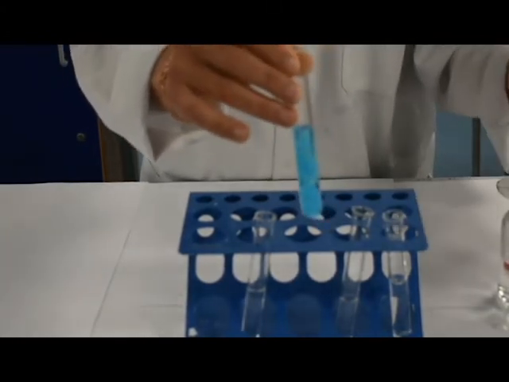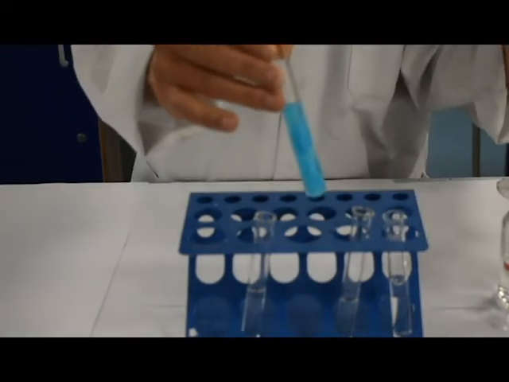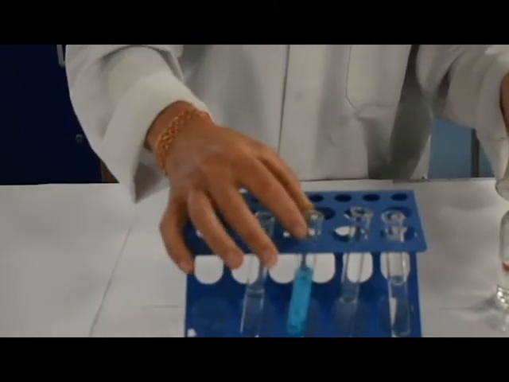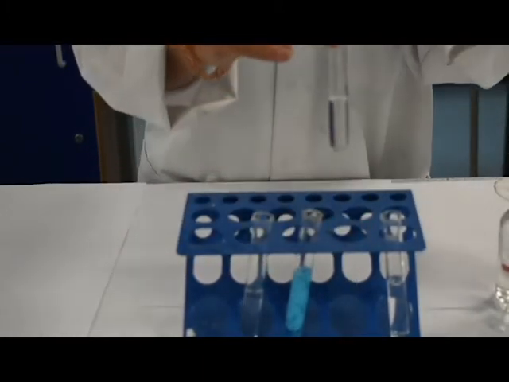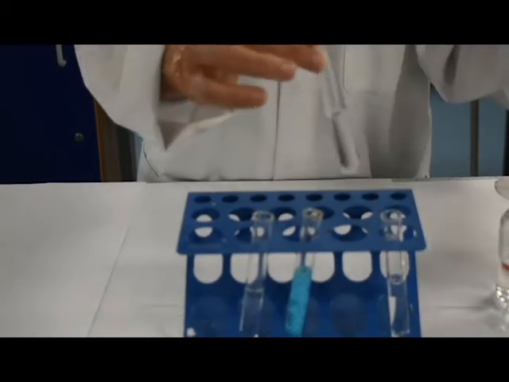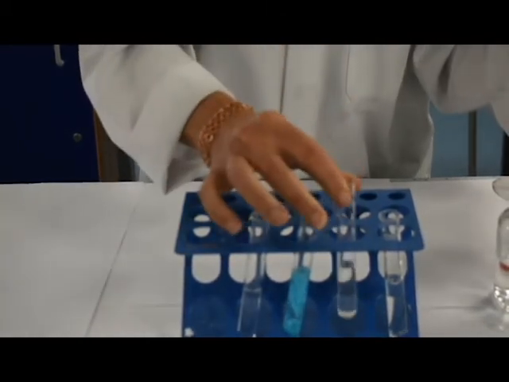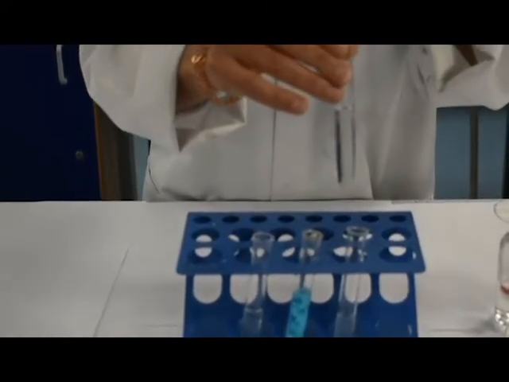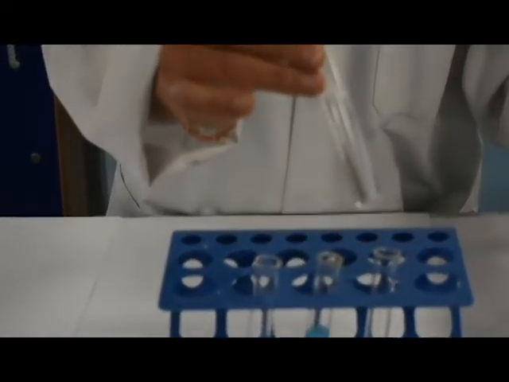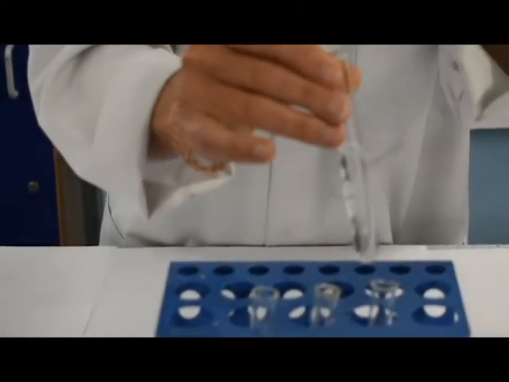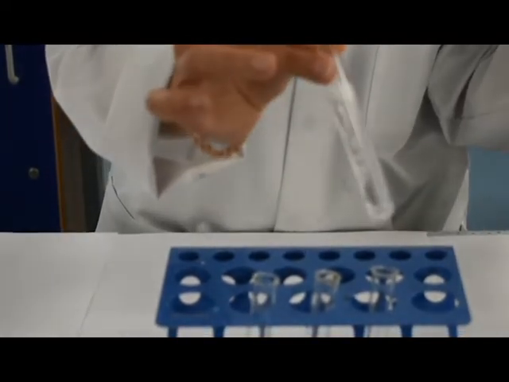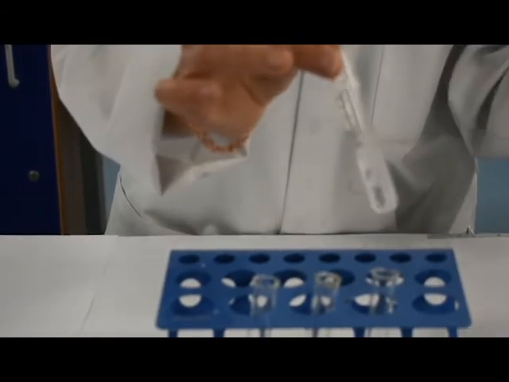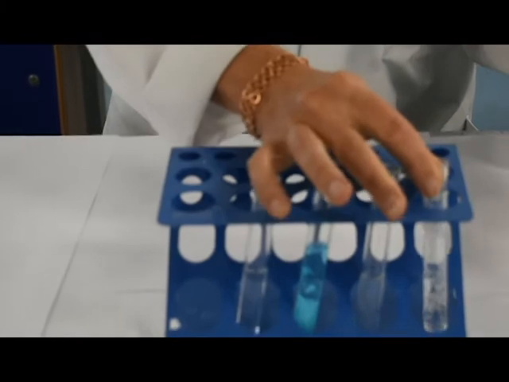Test tube B, just pop a little bit more in there so you can really see what's going on. And that should be a nice clear observation for you. Then we've got test tube C. Again, record those observations. Test tube D. I'm just going to add a little bit more so you can see. Okay, so record those observations.